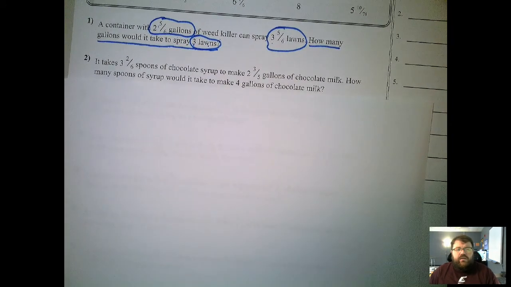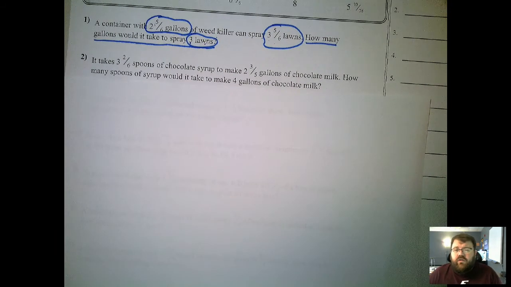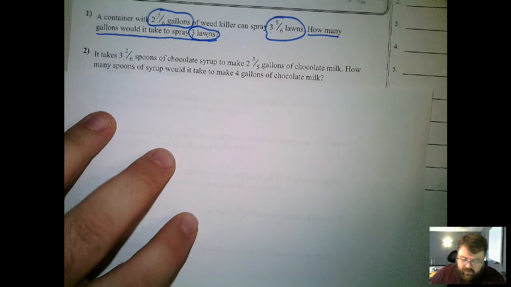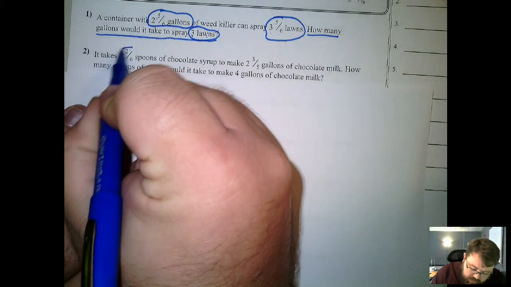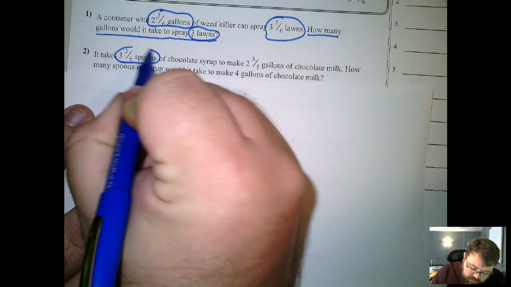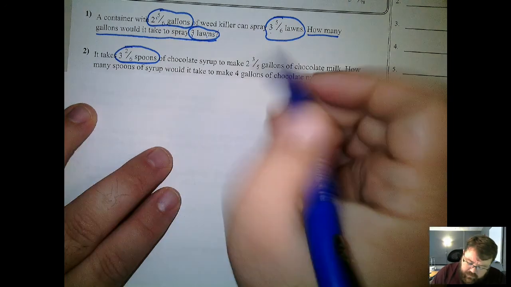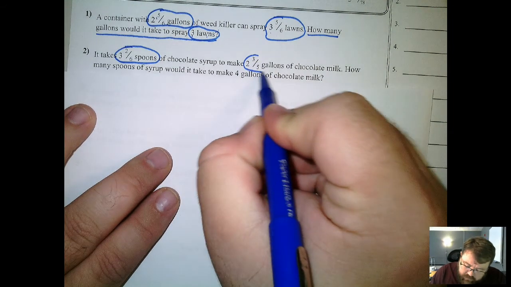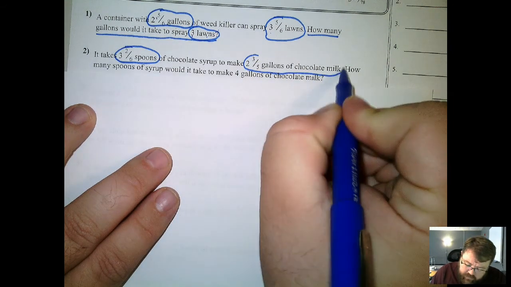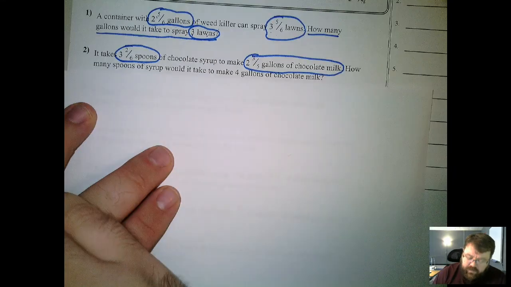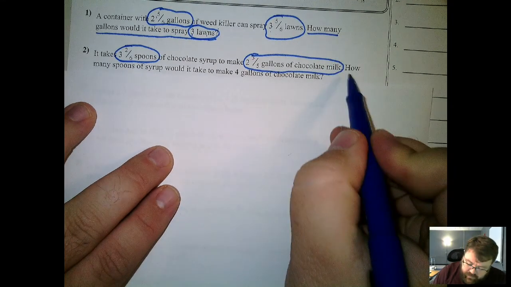Number 2 says it takes 3 2/6 spoons of chocolate syrup to make 2 3/5 gallons of chocolate milk. How many spoons of syrup would it take to make 4 gallons of chocolate milk? So we're going to go through and circle. We got 3 2/6 spoons of chocolate syrup, 2 3/5 gallons of chocolate milk. We're going to underline our question.